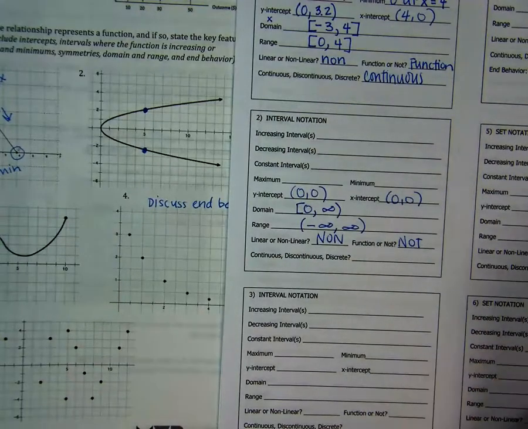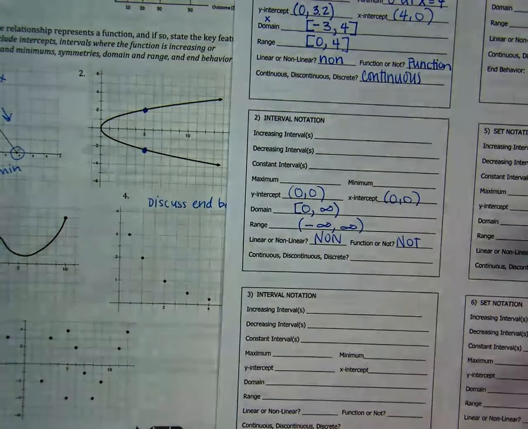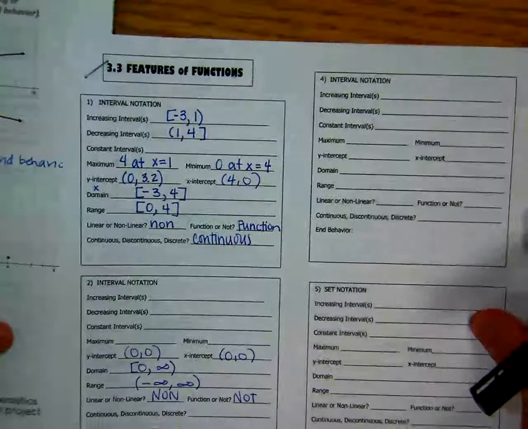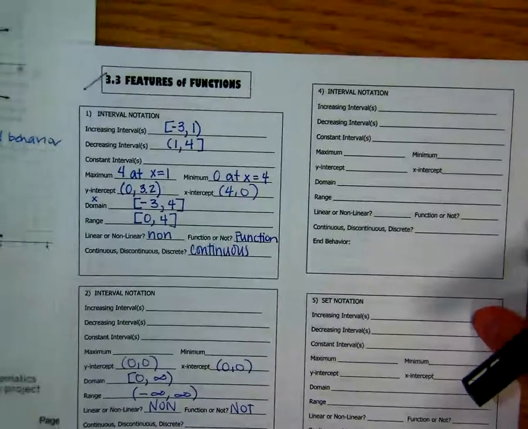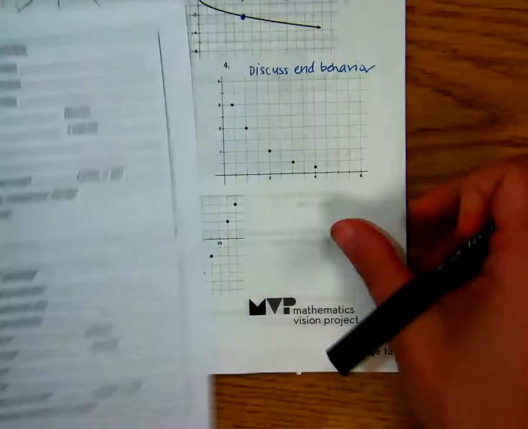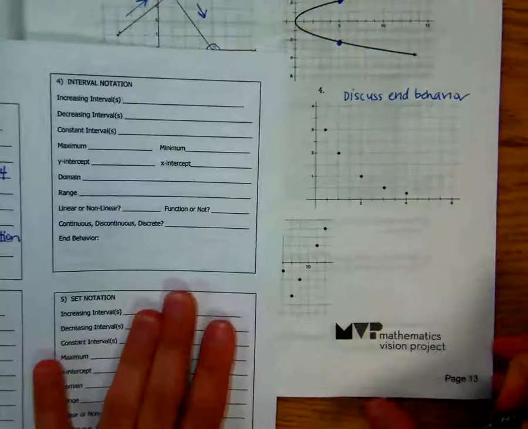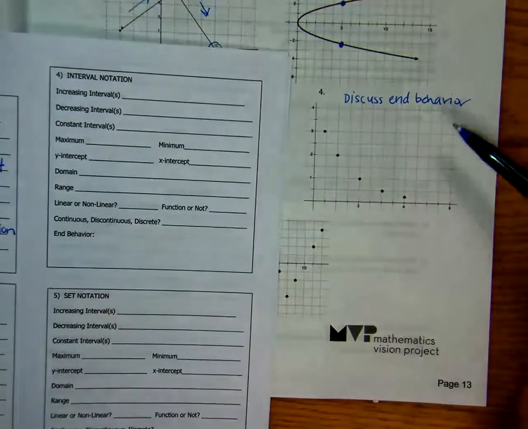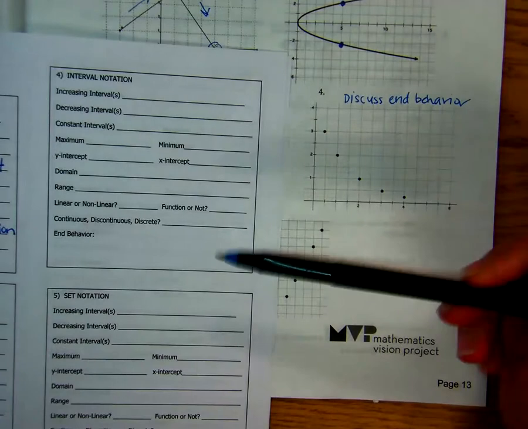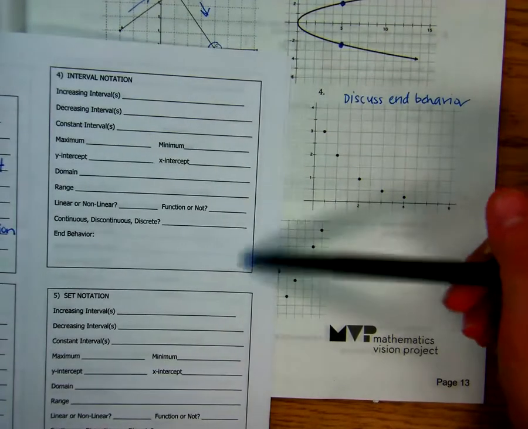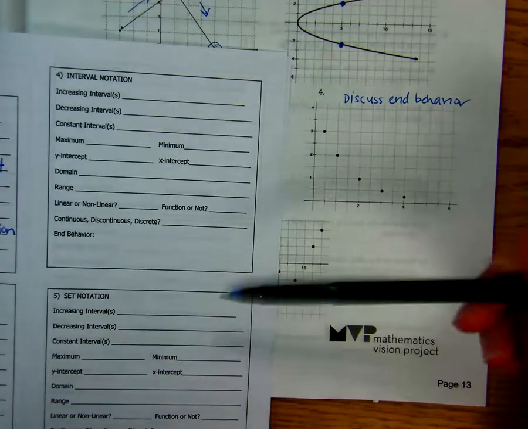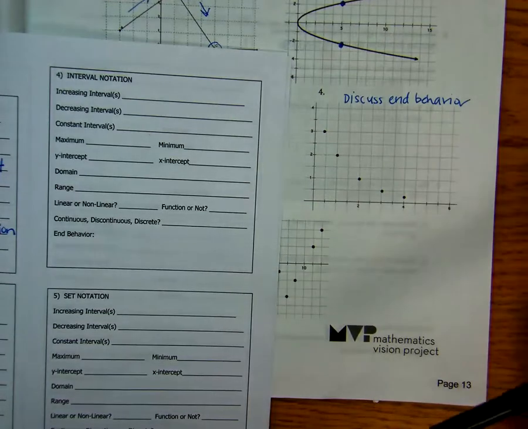We are going to scoot on to number 4. Figure out how to fit all this on here so you can see it all in one. Alright, I made myself a little note here that I wanted to make sure we discussed end behavior, and I included that as part of your explanation in this table, and I didn't have you doing it for all of them, so this is just one way for us to make sure we talk about it.